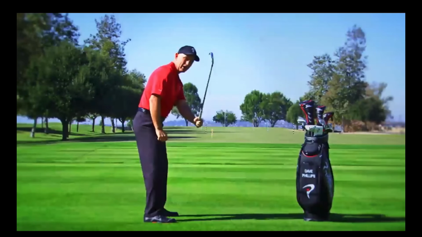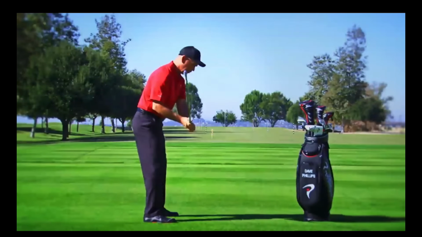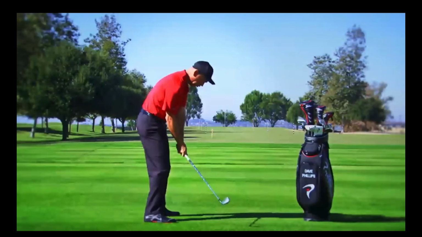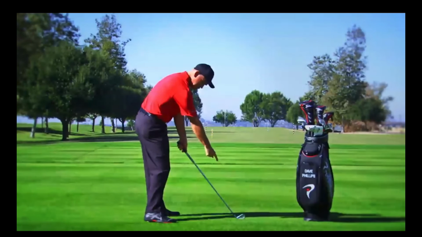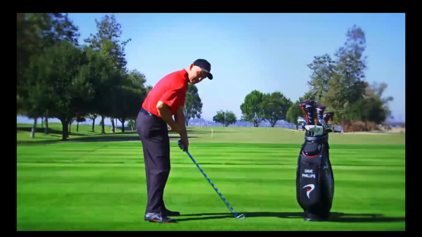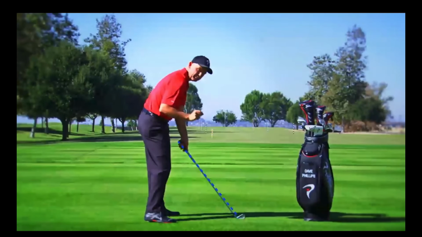Now here's another thing. We do draw a third line. What we do is we take the student down all the way to their impact position and we freeze. From here, we draw a third line simply up the club shaft. This is called the impact plane line.